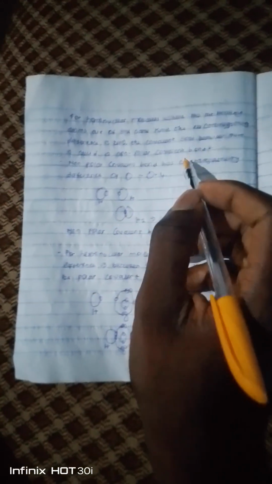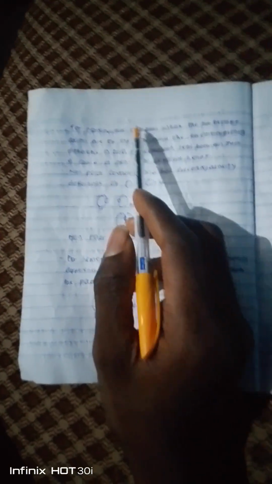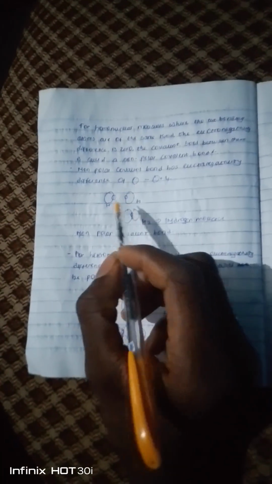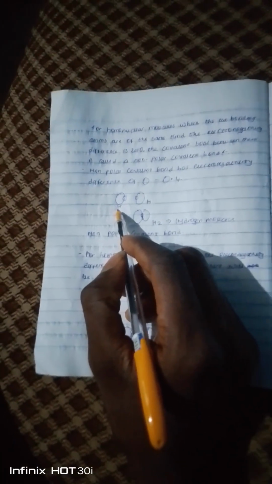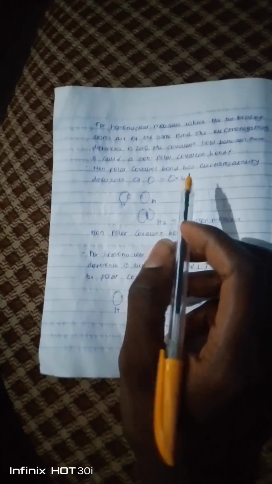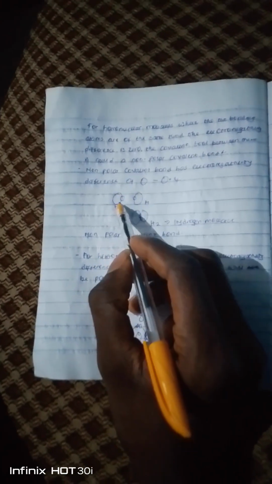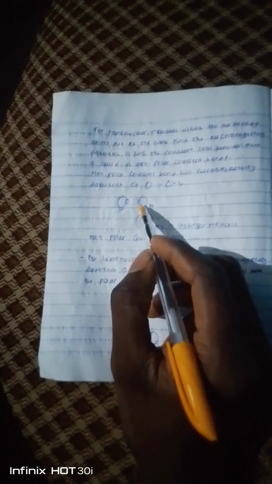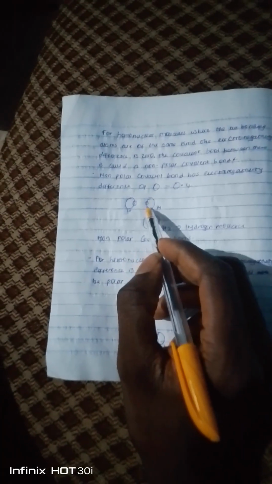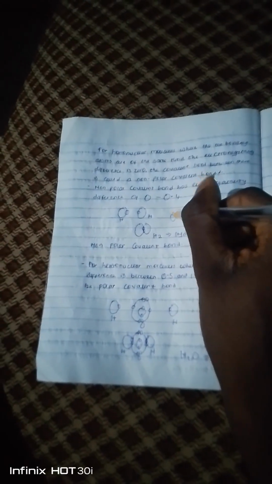Non-polar covalent bond. So what does this mean? It means the same atom. For instance, you can see the example I use here. Hydrogen and hydrogen are the same atoms. So let me explain what they mean by sharing. Hydrogen has only 1 electron, but for both of them to be stable, remember, a stable electron shell must have 2.